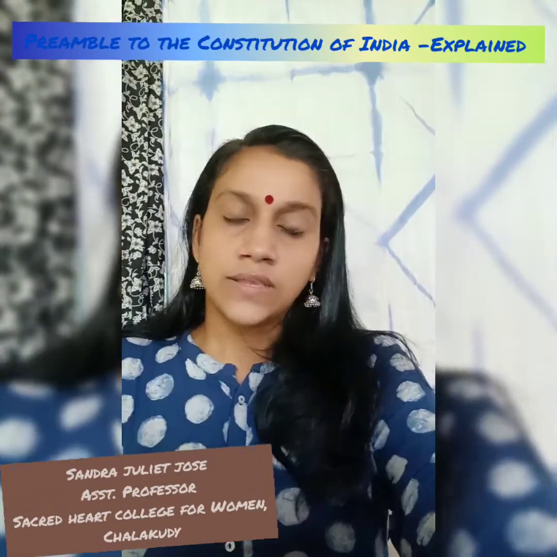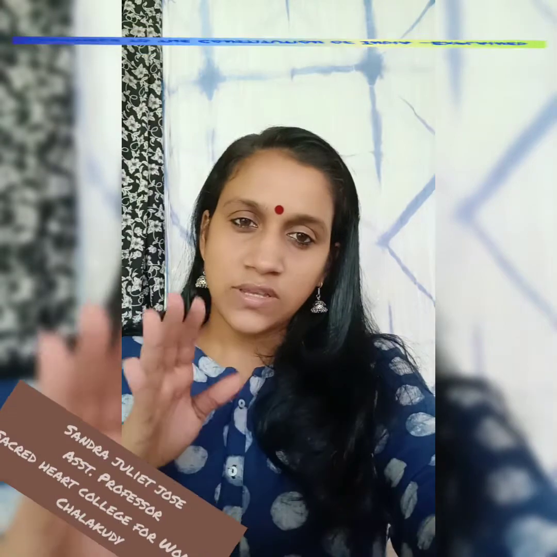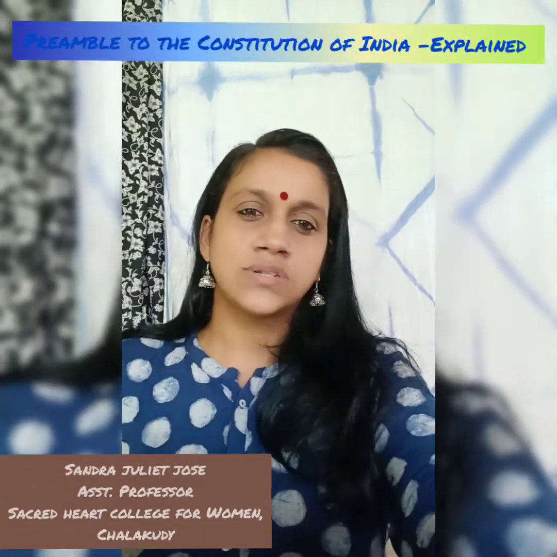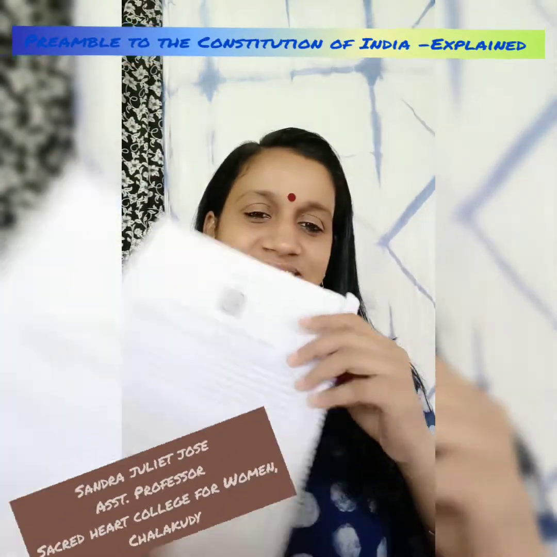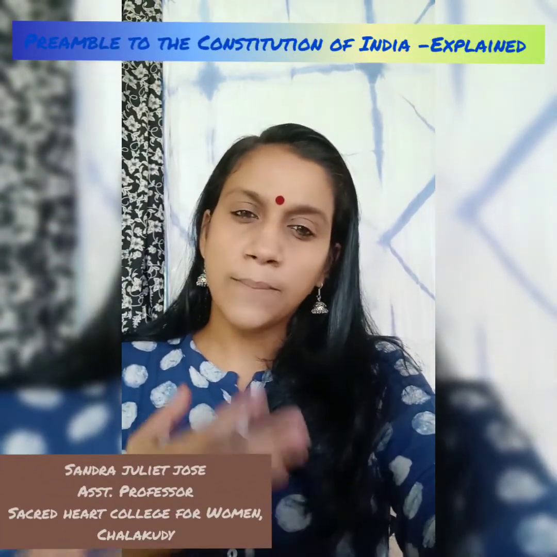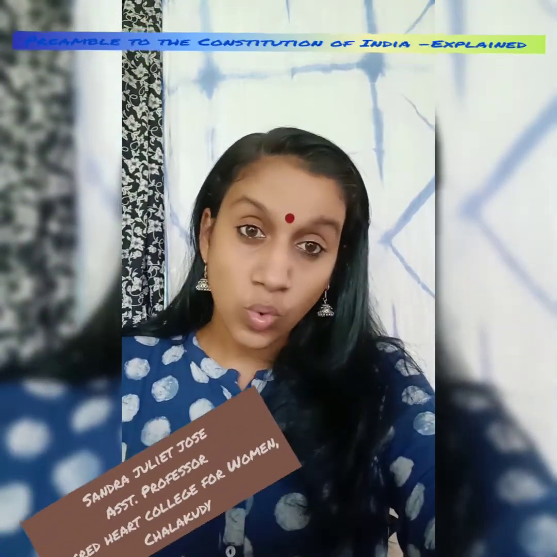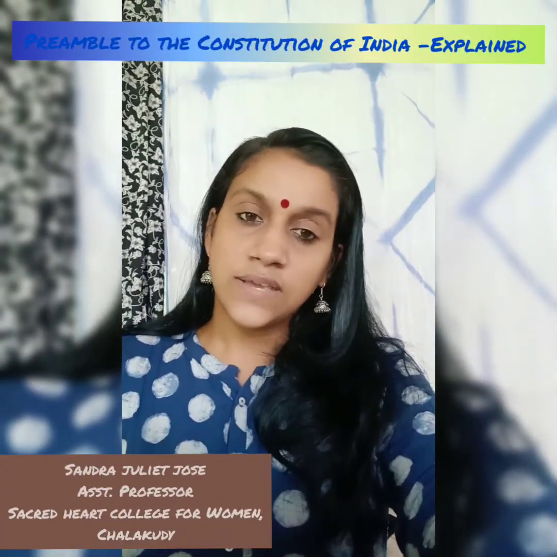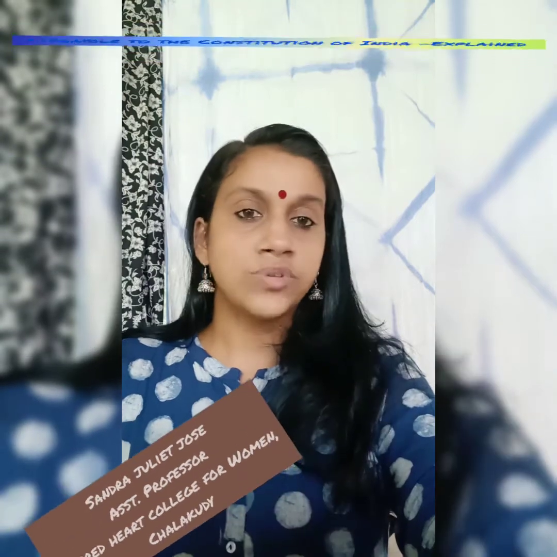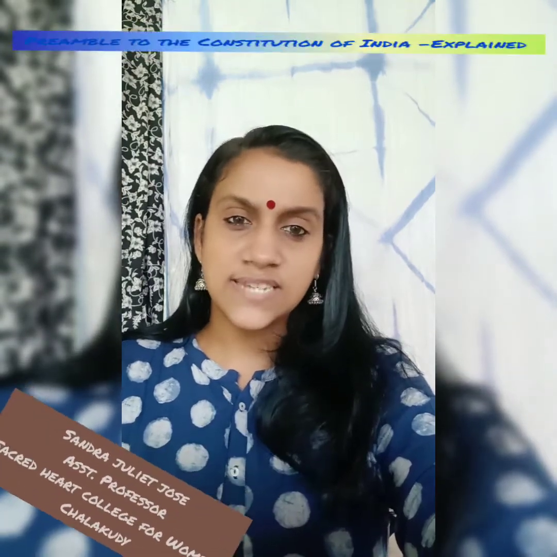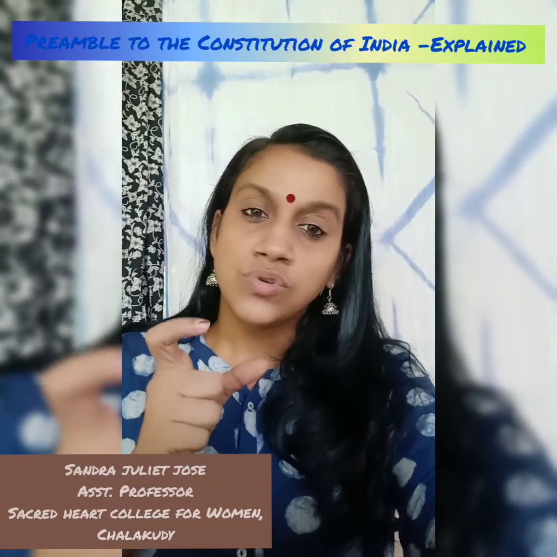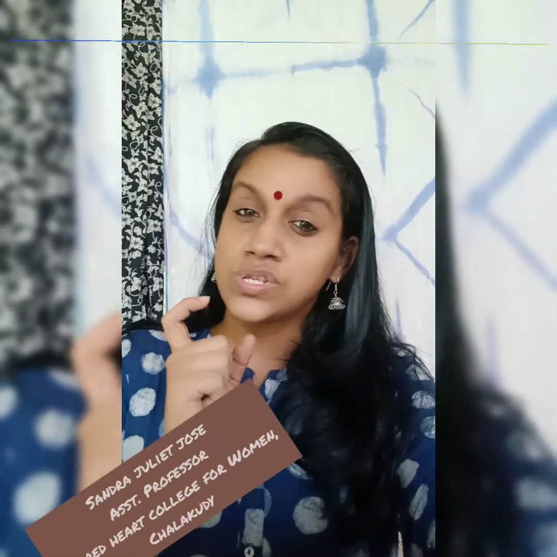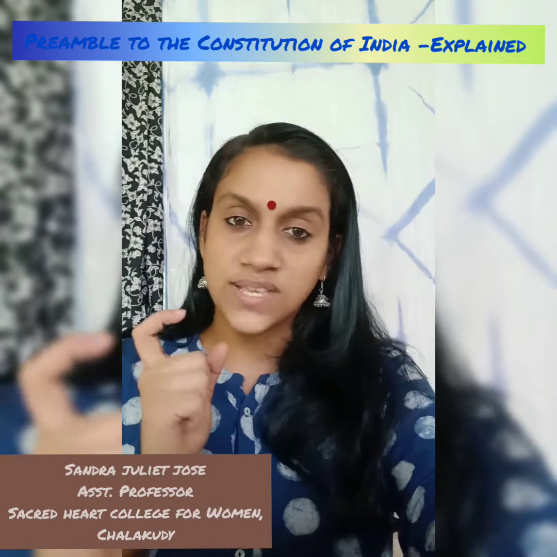The preamble to the Constitution of India is a very small and short passage as it is here. You can say that it throws light on four important ideas. The source of the Constitution. Secondly, it gives us an impression about the nature of the Indian state. Indian state refers to state as a nation, as a concept of nation. Like you can say country, instead of country we are using the word state.